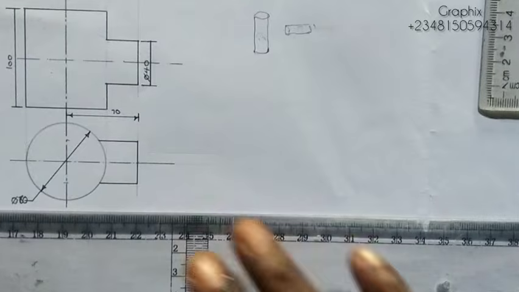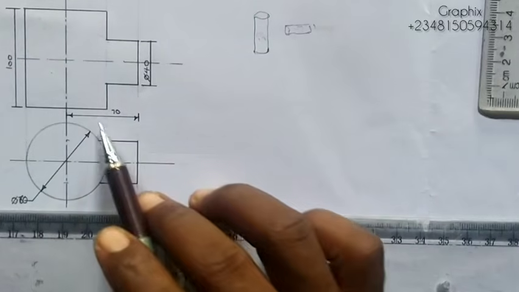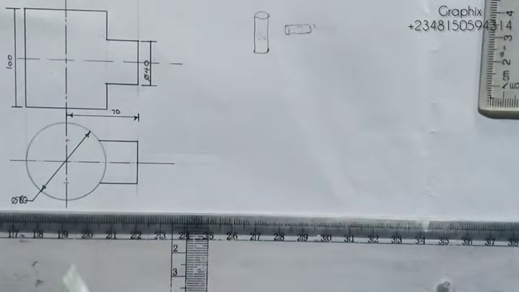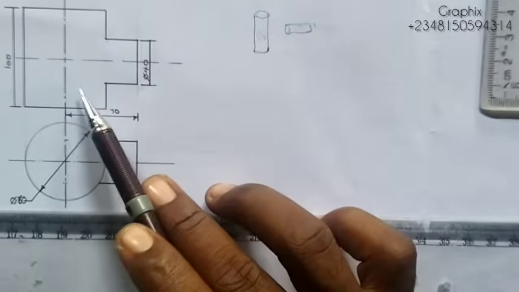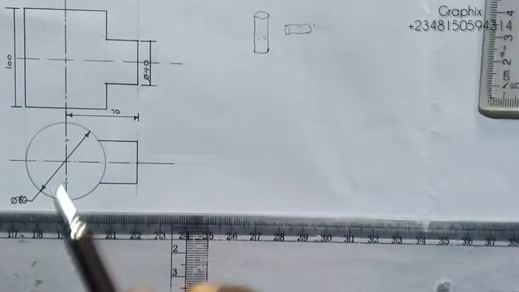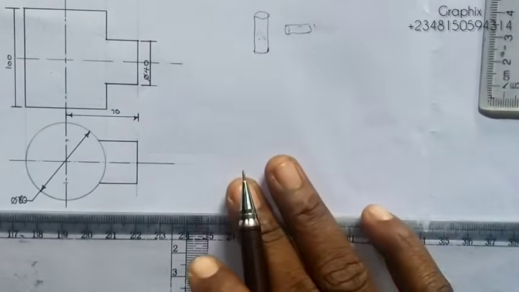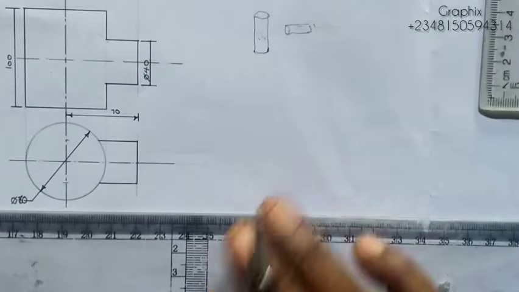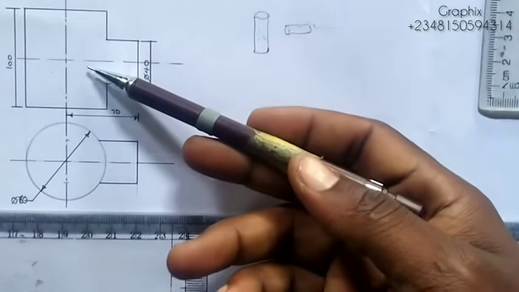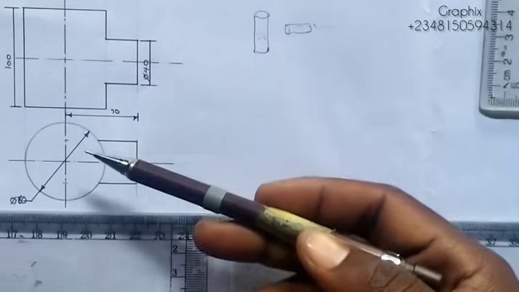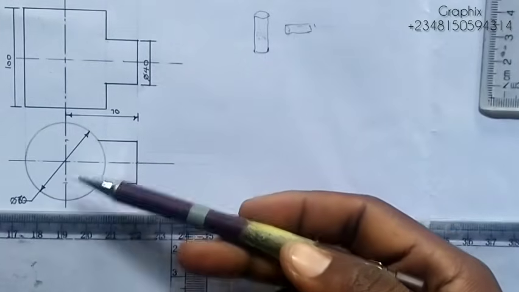Now we want to draw this. We have the elevation and we have the plan. The elevation is looking at it at an angle, and the plan is looking at it from the top. It is in first angle projection, right? So these two things you are seeing here, they are the same. This is looking at it from the side and this is looking at it from the top, right?